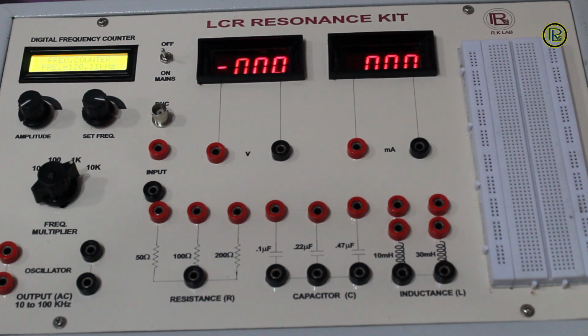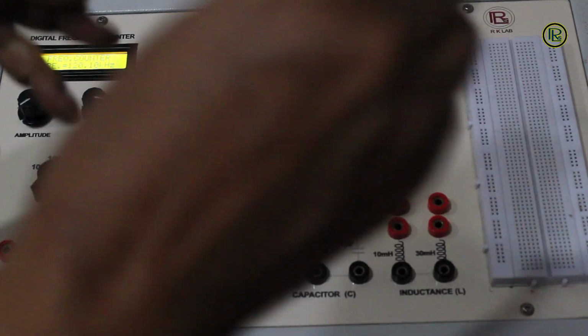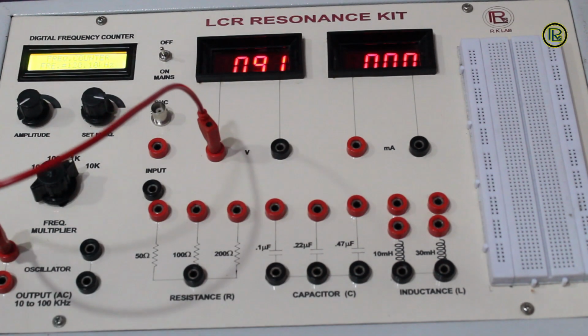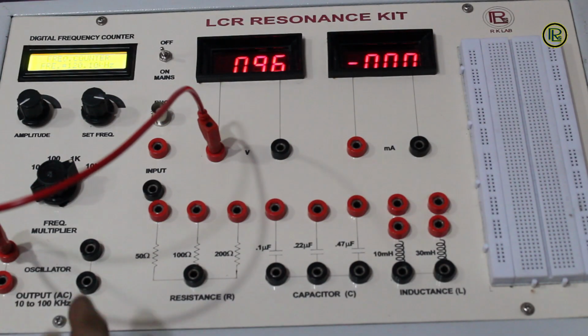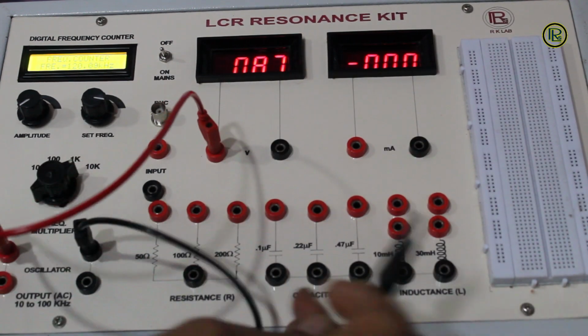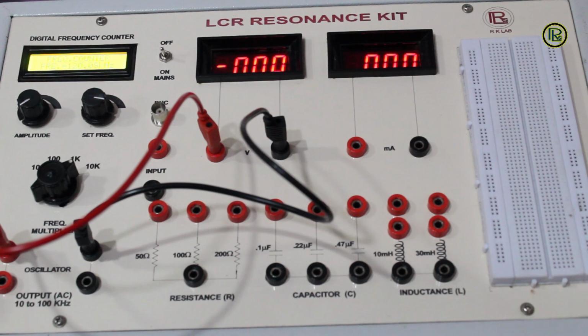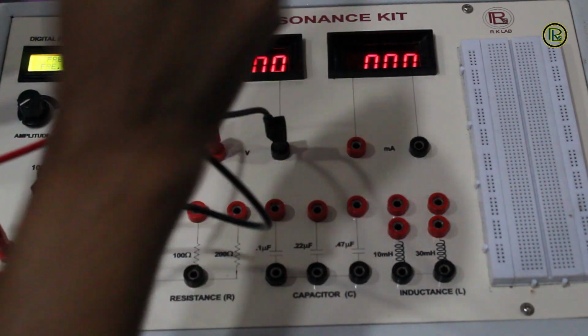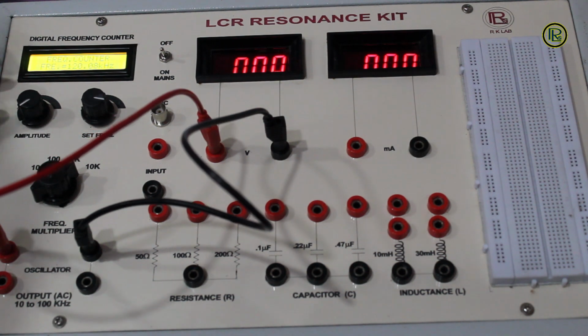Then one more thing is, I want to check how the oscillator amplitude and frequency change with the variation of the pot. So I have connected the oscillator to the voltmeter.